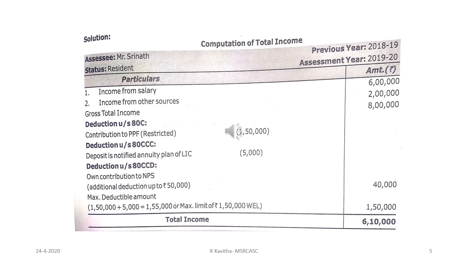From this gross total income, we have to give deductions. Just remember, in the questions, nowhere will it be mentioned which point comes under which section. But in your solution, you have to clearly mention ATC, ATCCC, ATCCD, ATG, or whichever section it comes under. You have to clearly specify that. That is the reason why I am insisting that you study all the sections individually and remember which one comes for what. So now, deductions under ATC.